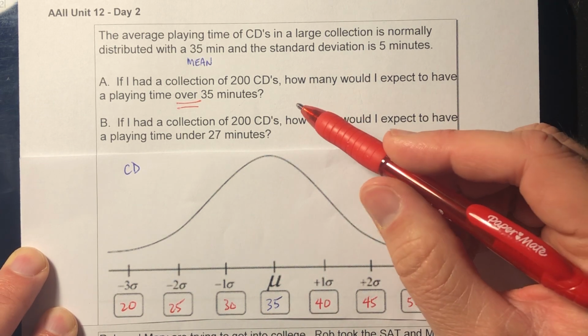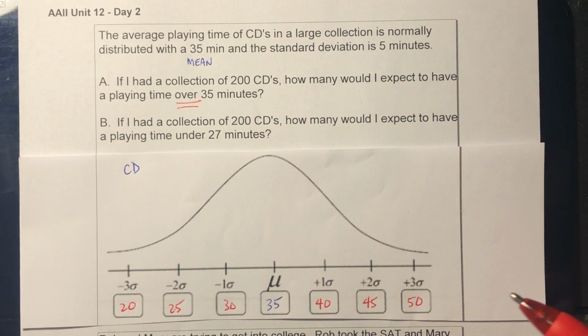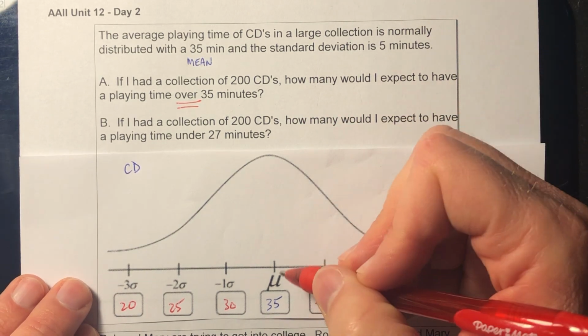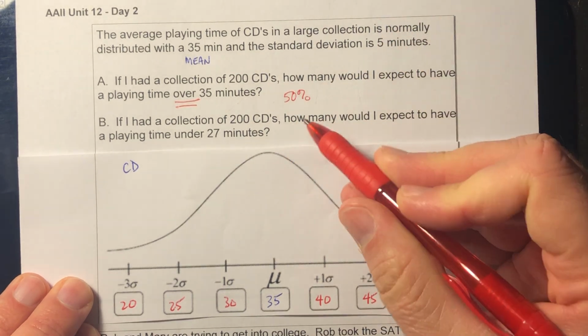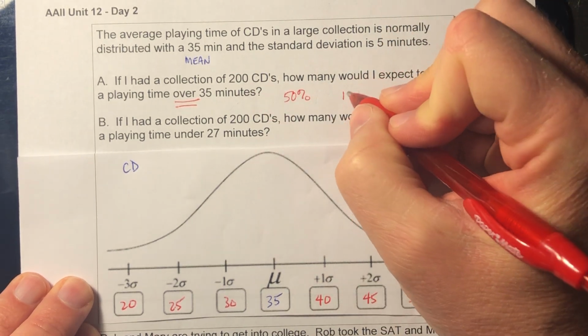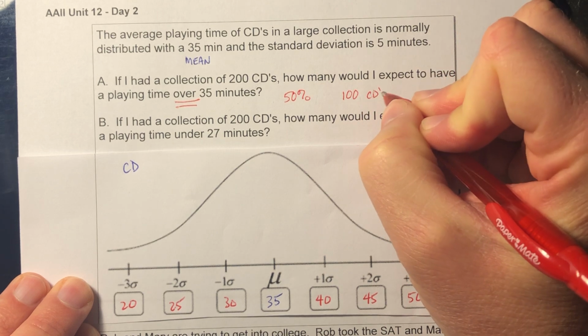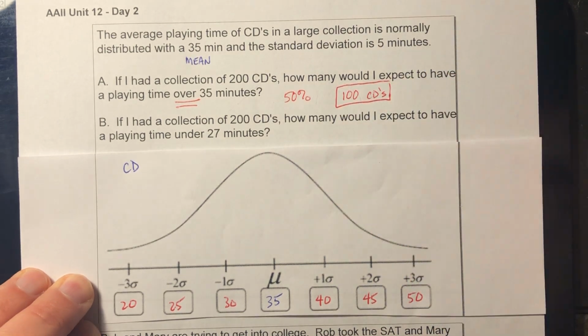Now, this one's actually pretty easy, okay? Because we know this is 50% this way, so that's what we're dealing with. Well, what's 50% of 200? You're going to say 100. So that's your answer. Okay?